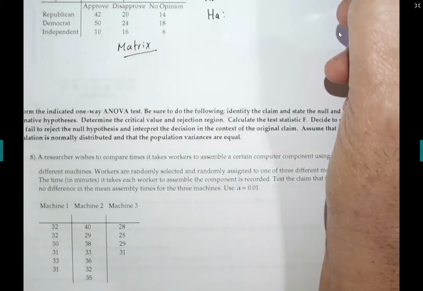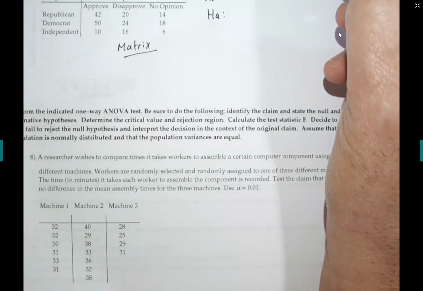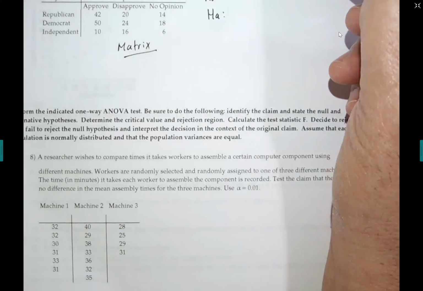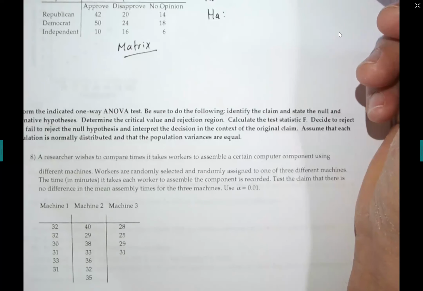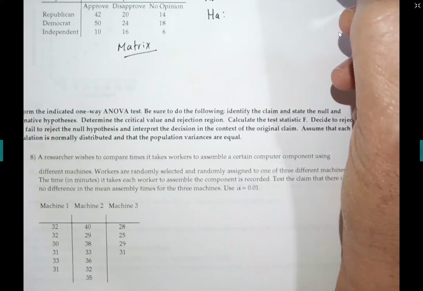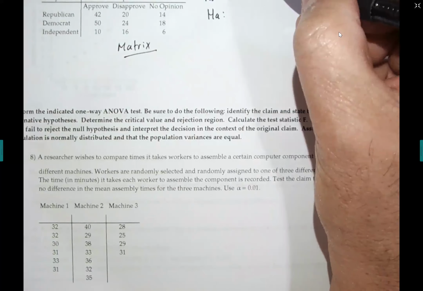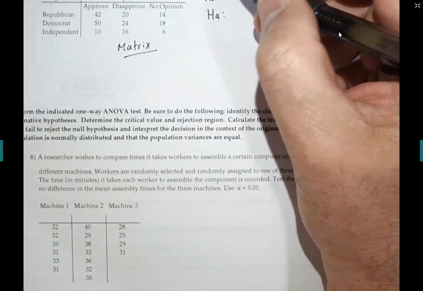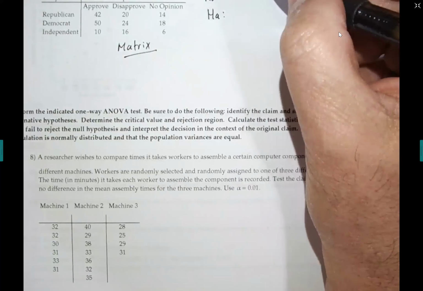The contingency table shows the party and opinion on a bill of a random sample of 200 state representatives. Okay. The question, which I did not write there, is that we wanted to test the claim that opinion on a bill and the party are related.